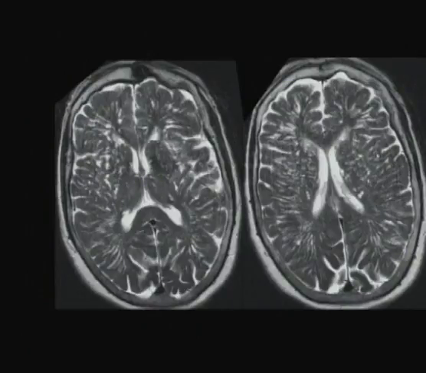Now, what do you do with a patient like this? Well, these are perivascular spaces. Some of these may be lacunes. It's not possible really to make that distinction.